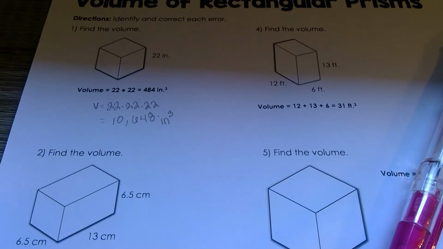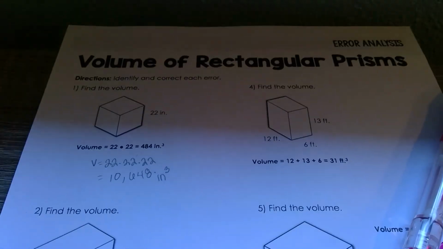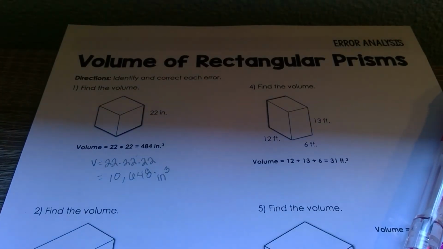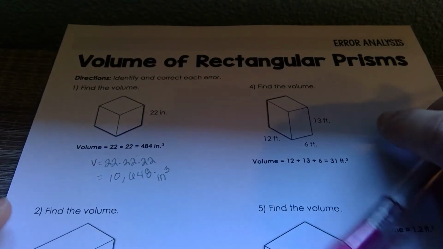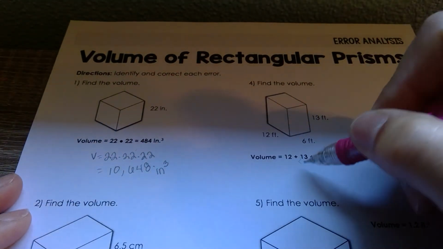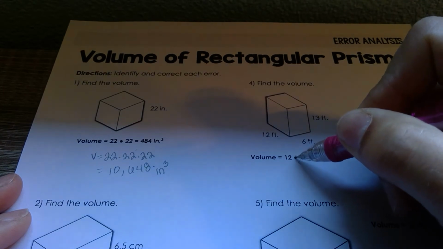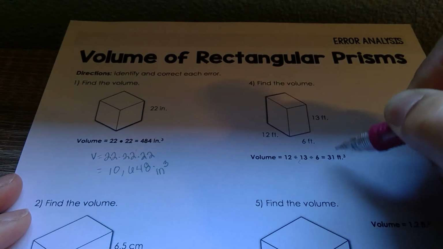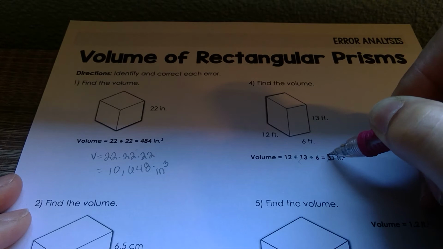All right, and let's see if we can find this one here. All right, so this is 12 times 13 times 6, and they added it all together. That's not going to work. They should all be multiplication symbols. So that's obviously not the right answer.